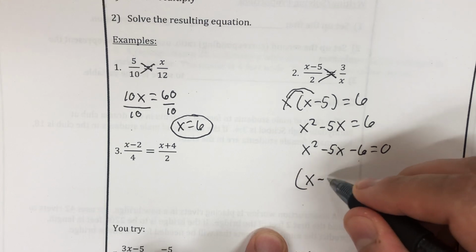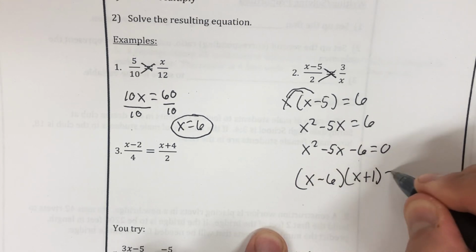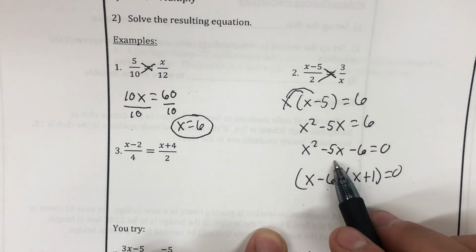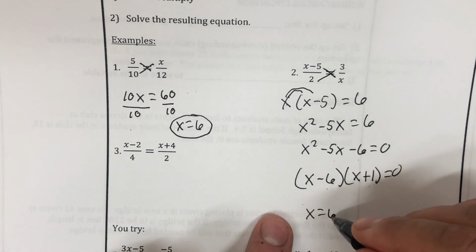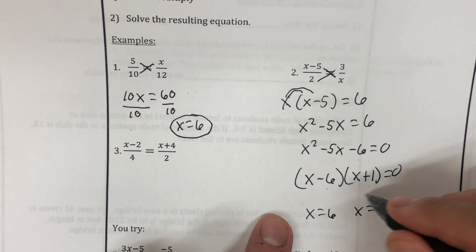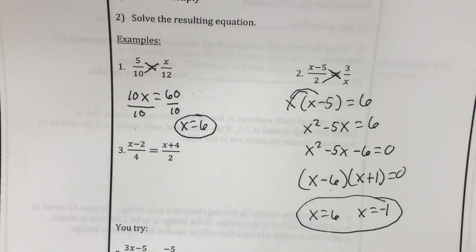So x minus 6 times x plus 1 equals 0. Negative 6 plus 1 is equal to our middle term of negative 5. Our two solutions, x equals 6, because that makes it 0, and x equals negative 1. Like I said, I'm going to try and avoid giving you those for the most part. We aren't going to be solving too many quadratics.